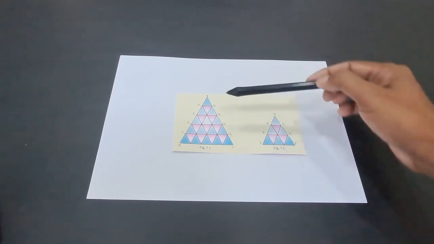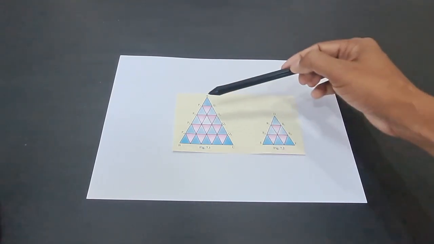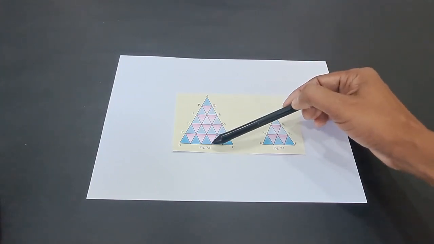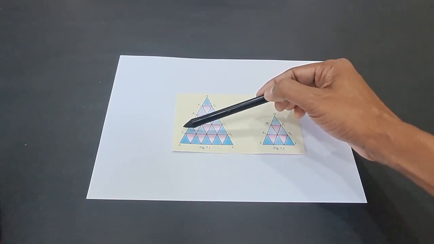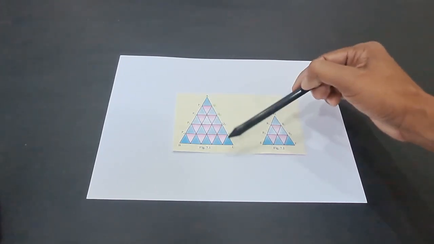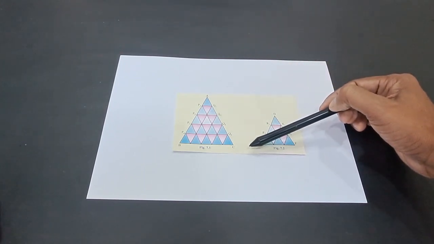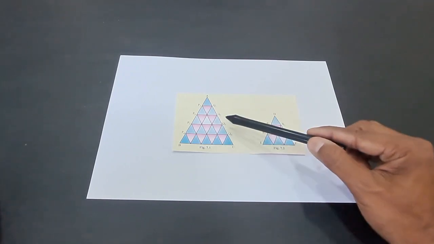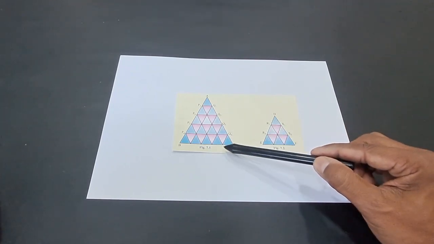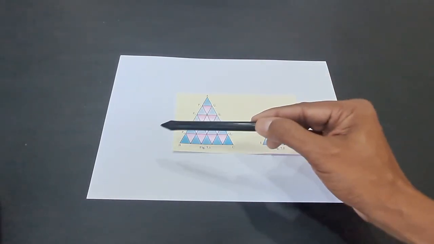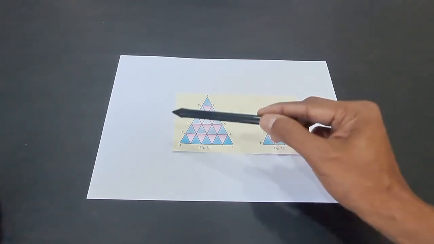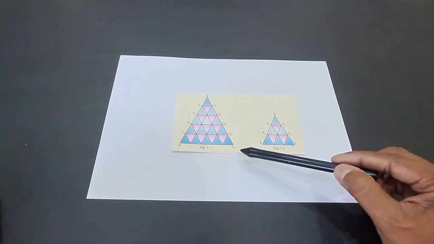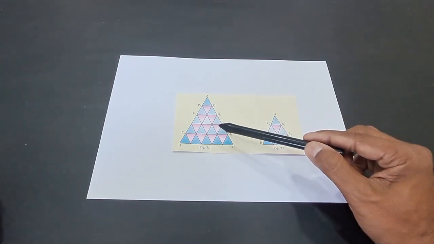And then parallel to AC, we draw a line from P1, from P2, from P3, and from P4. So all these lines are parallel to AC. And similarly, parallel to AB, we draw lines from Q1, Q2, Q3 and Q4. So you will obtain a figure like this, in which the big figure is divided into 25 similar triangles.